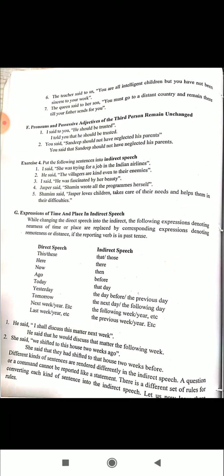While changing the direct speech into indirect, the following expressions denoting nearness of time or place are replaced by corresponding expressions denoting nearness or distance if the reporting verb is in past tense. So if the reporting verb is in past tense, the following changes take place.